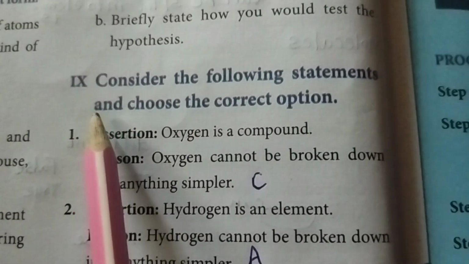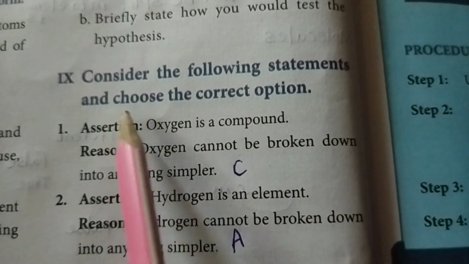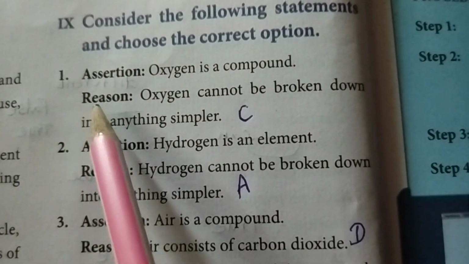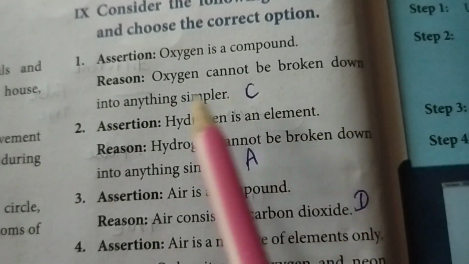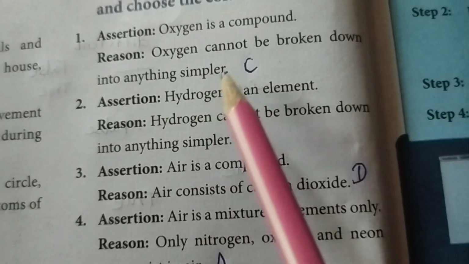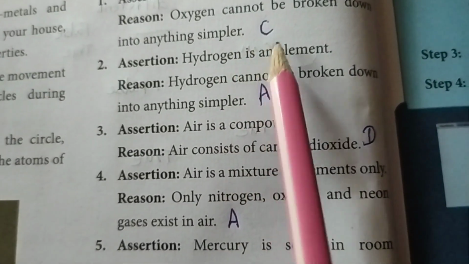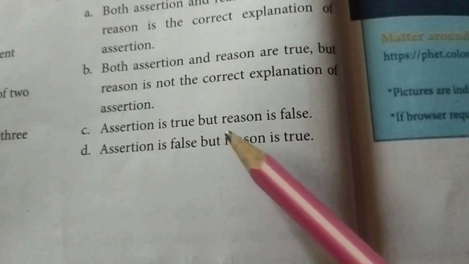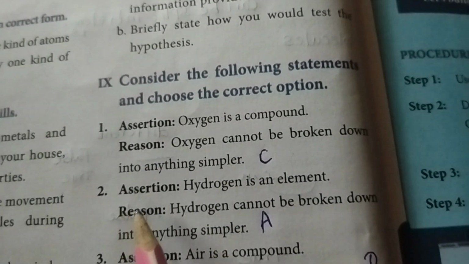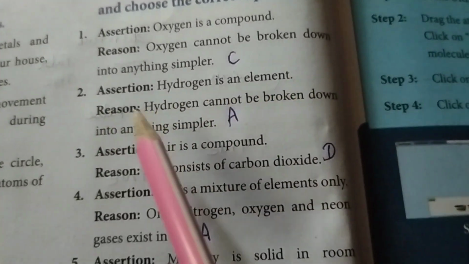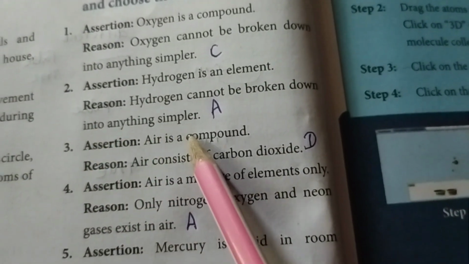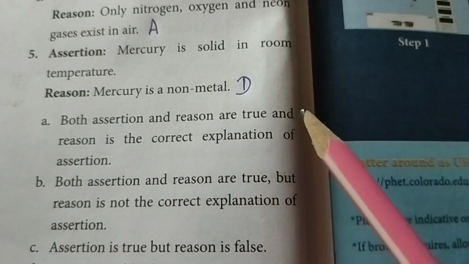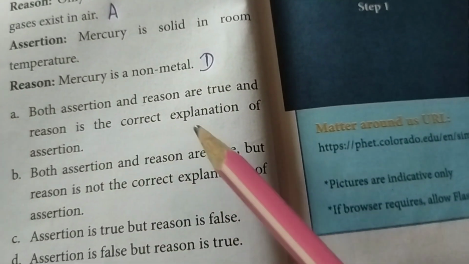Ninth Roman letter, consider the following statements and choose the correct option. First one, assertion, oxygen is a compound. Reason, oxygen cannot be broken down into anything simpler. For this, the answer is option C, assertion is false but reason is true. Second one, assertion, hydrogen is an element. Reason, hydrogen cannot be broken down into anything simpler. For this one, answer option A, both assertion and reason are true and reason is the correct explanation of assertion.